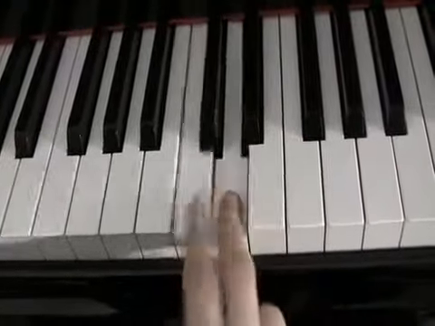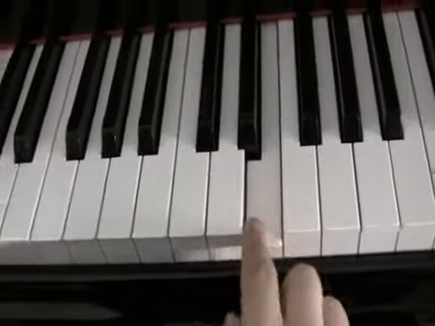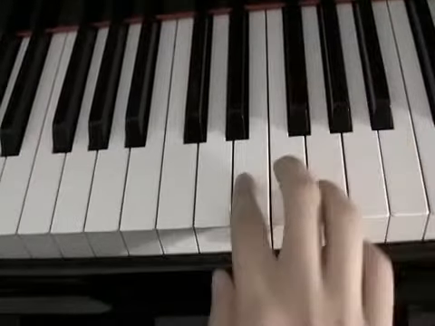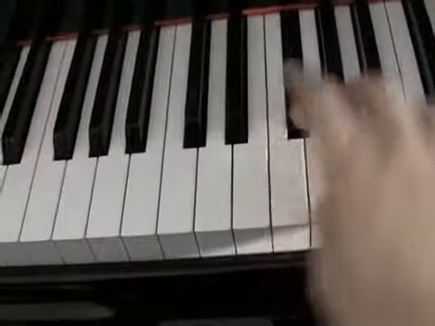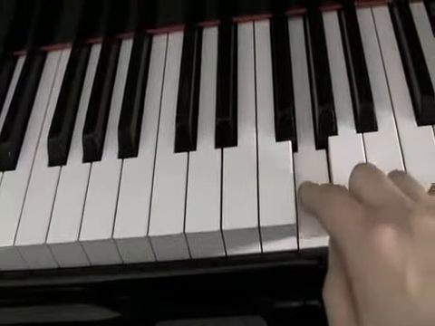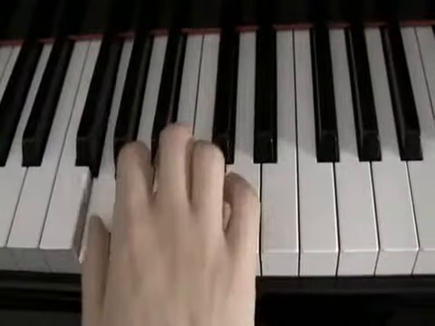So we have tone, tone. Now from here to here is a semitone. So what we actually have to do is go to this note up here. So we go tone, and then we need a semitone. And look, it leads us right back. So that's G major. It goes.